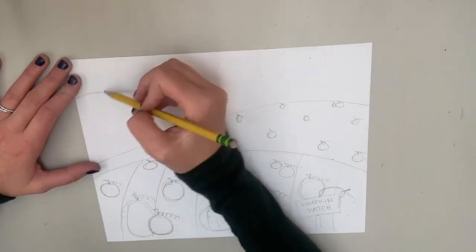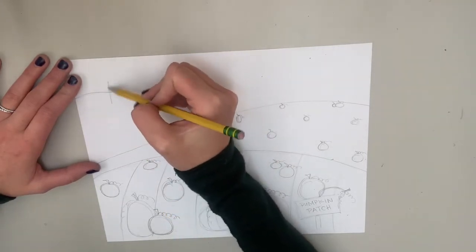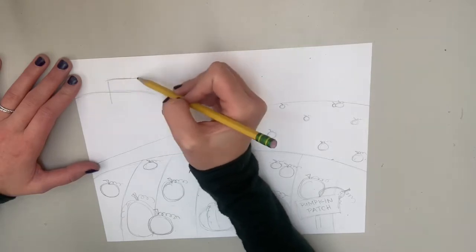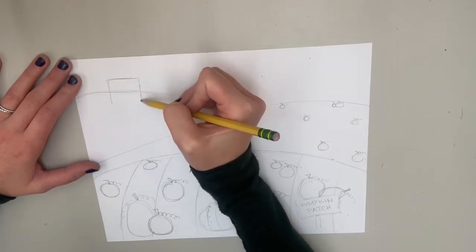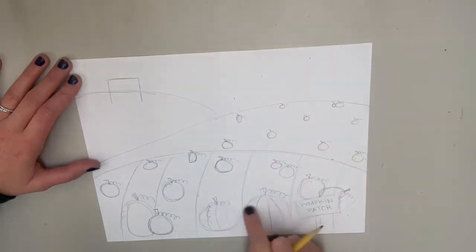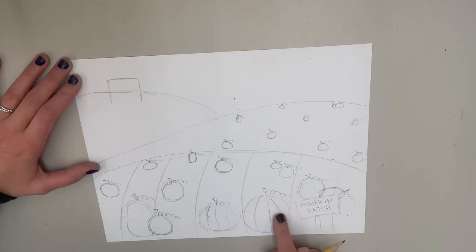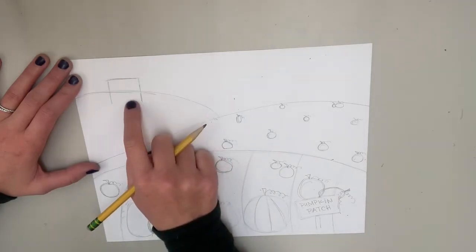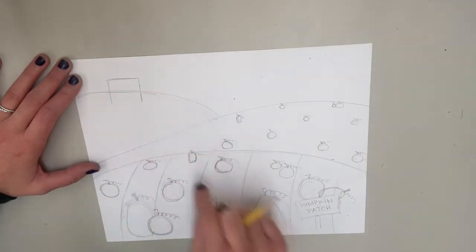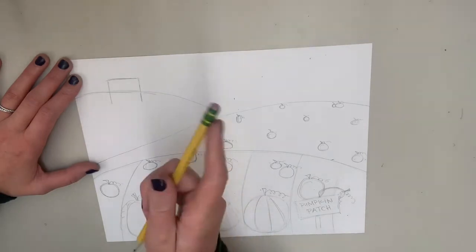So we want to draw our barn on our background, and it might be about the size of one of our biggest pumpkins, because in reality, a barn is significantly larger than an actual pumpkin, but this pumpkin and the barn will look the same size because of their placement and how far away they are.